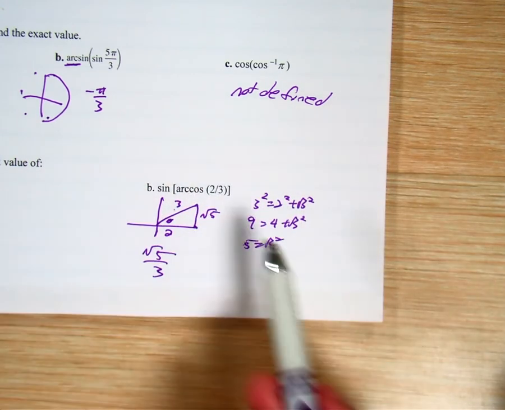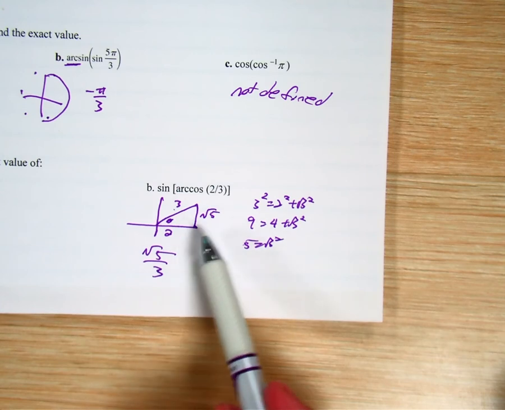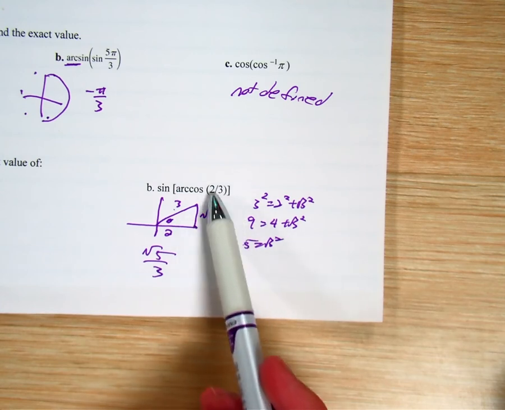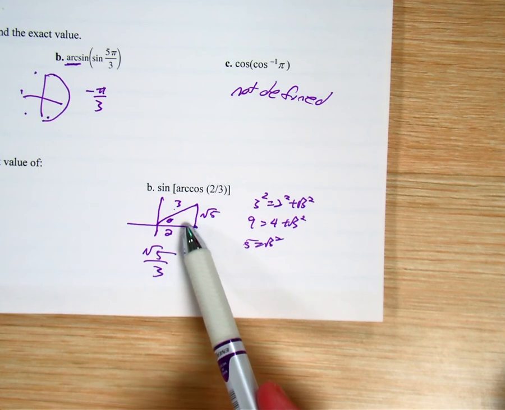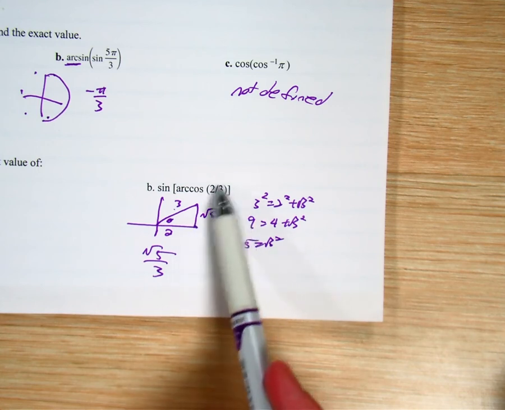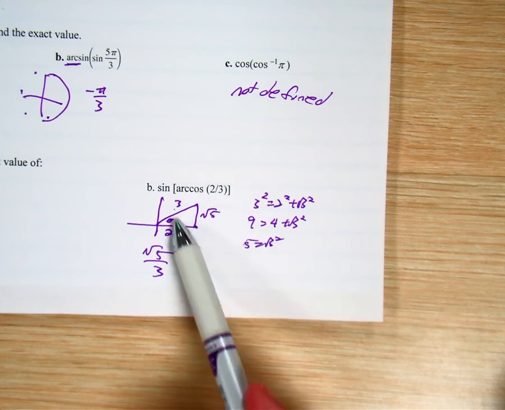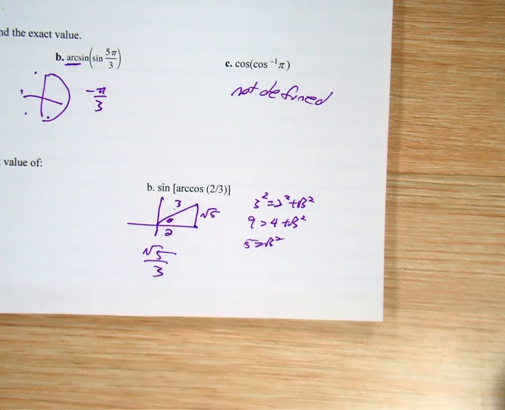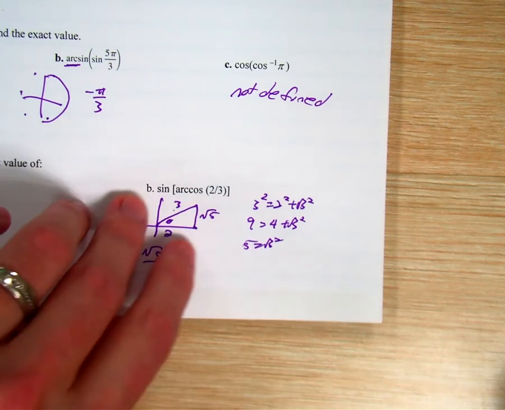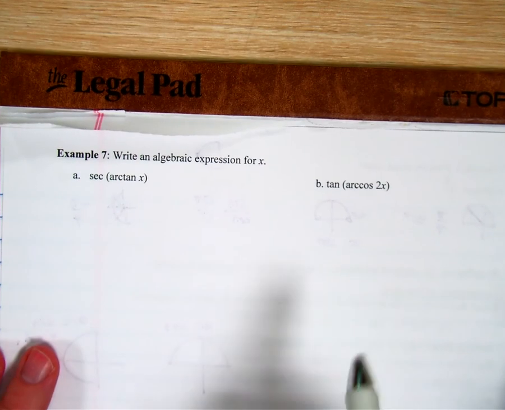Now, how come we're not finding out the theta? All right, because you're doing arc cosine, that would get you your theta, and then you're doing sine of that theta right away. So we're just going to use this to go backwards to draw our triangle, and then go forwards with the outside operation. All right, and these can kind of be tricky, these last two problems.